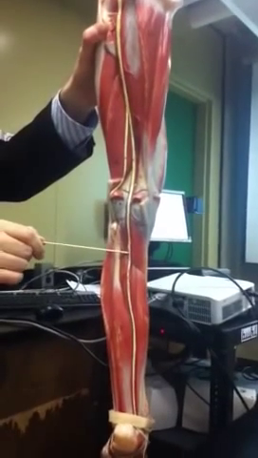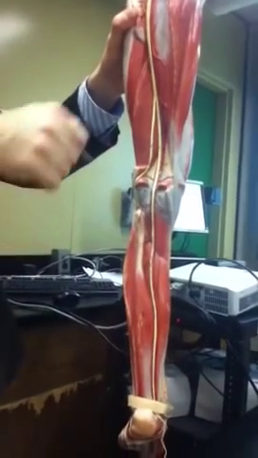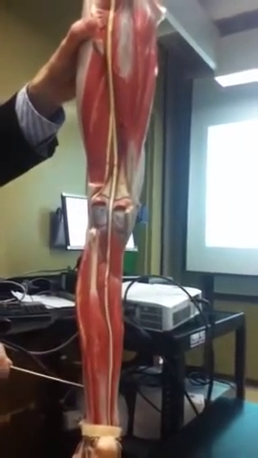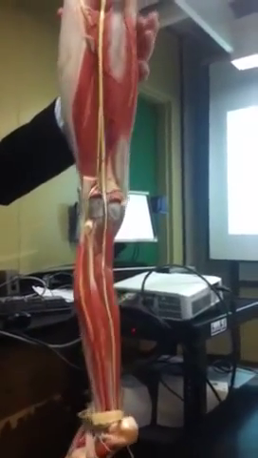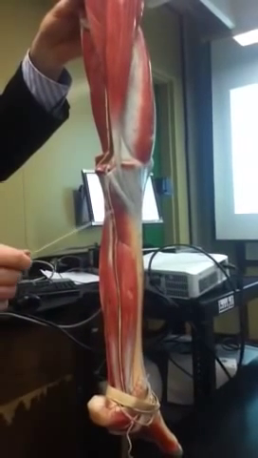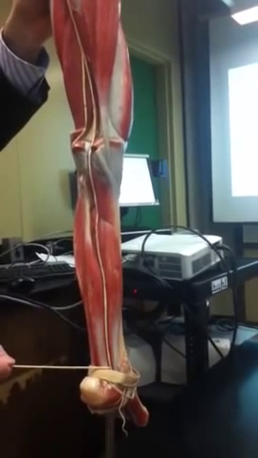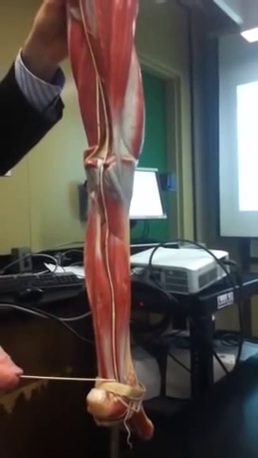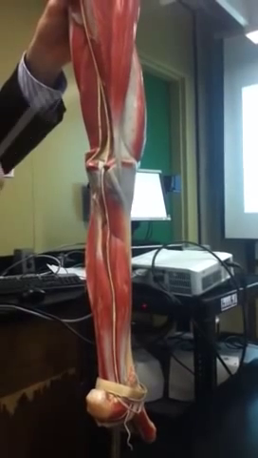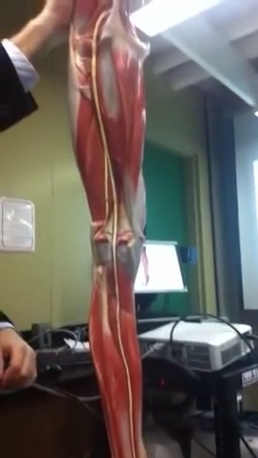And then when you get to the first branch, it tucks in and comes out along the front of the tibia. That's the anterior tibial. Here's the fibula, and this continues down the back of the leg, posterior tibial. Right, that's kind of the main thoroughfare down to the foot.